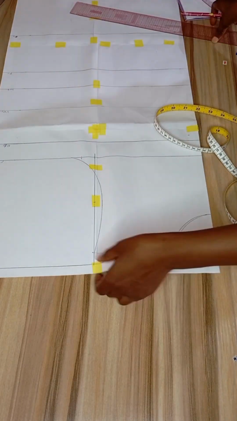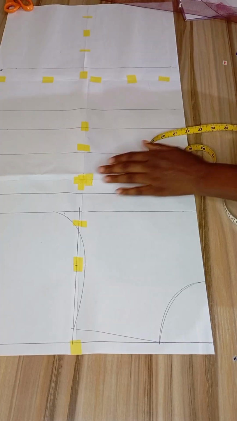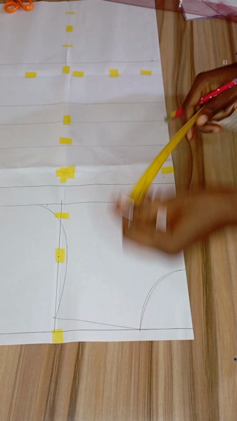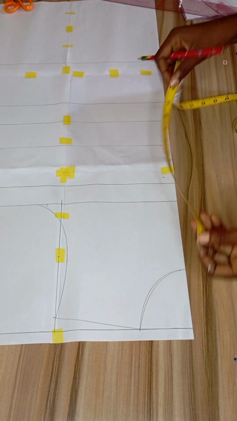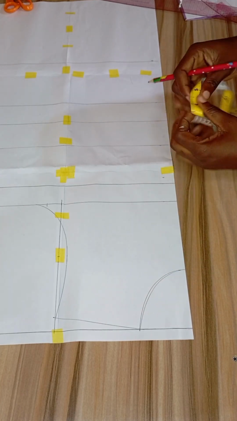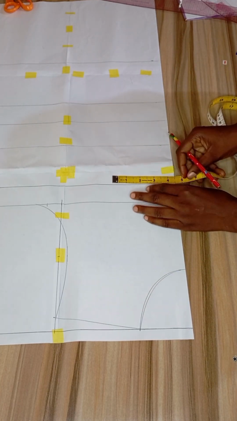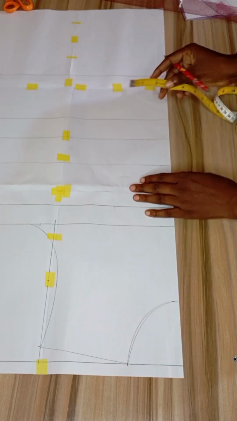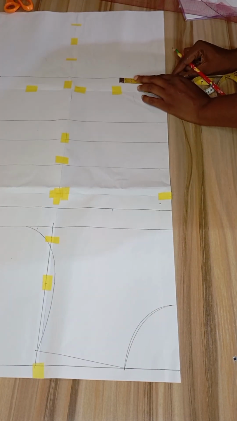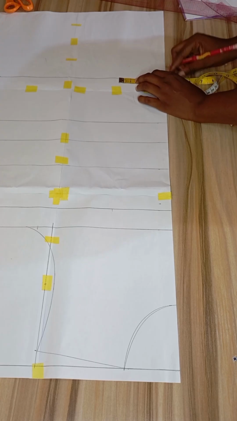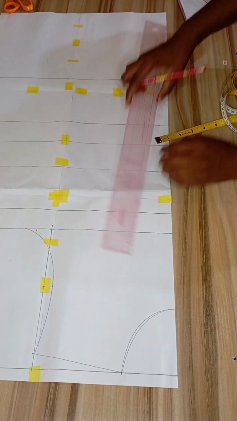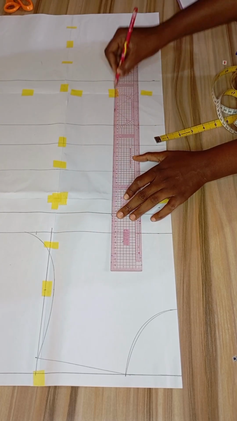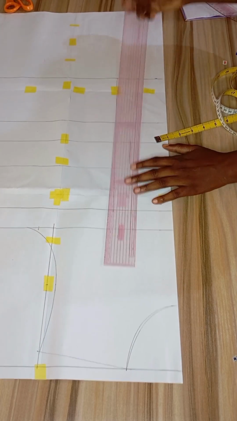So then the next thing we're going to do is take our darts. First of all, we're going to be taking our nipple to nipple. My client's nipple to nipple is 8 inches. So divided by 2 is 4. So I'm taking 4 from the center of my pattern paper. I also took 4 inches at the hem part of the shirt. So I'm going to connect the points together like so.